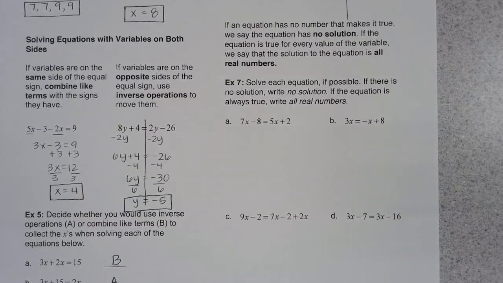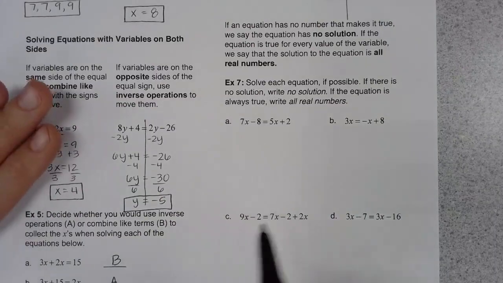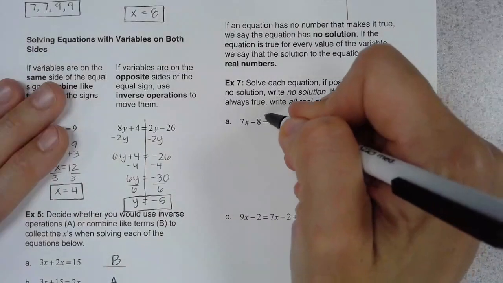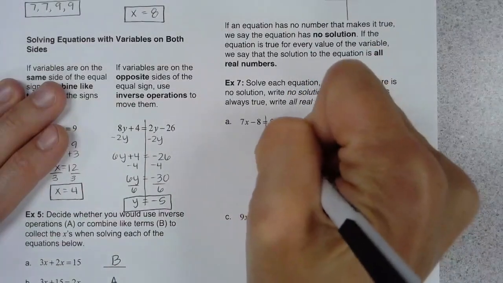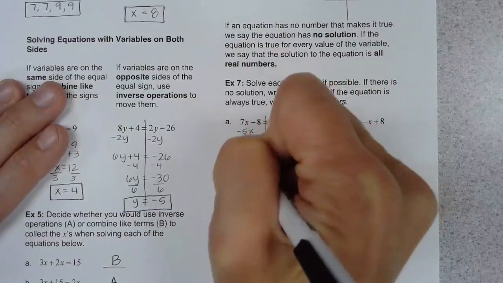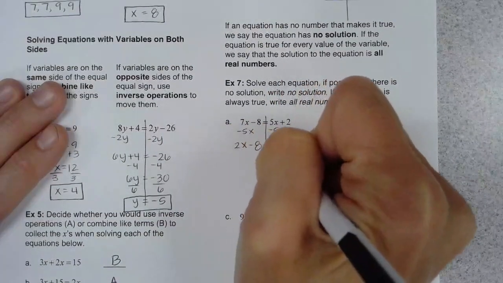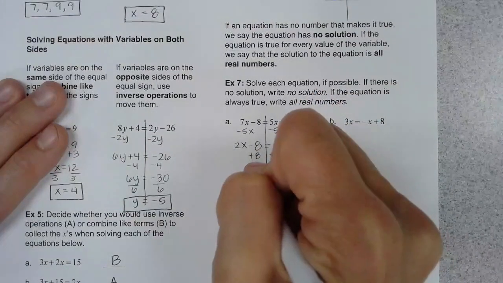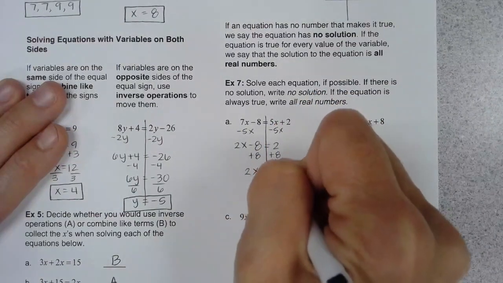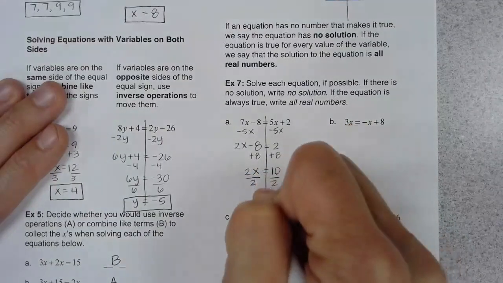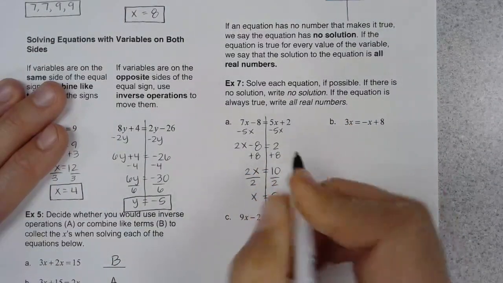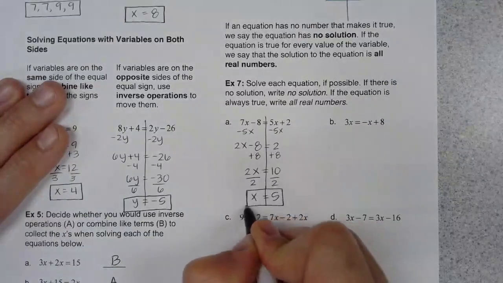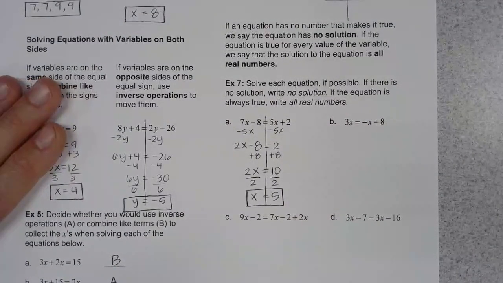Sometimes when an equation has variables on both sides, it's possible that it could result in the equation not having a solution. And so that will happen in some, but not all of these problems. 2x minus 8 equals 2. And then once the variables are collected, we'll go through and we'll finish solving for x. So on this one, we'll get x equals 5. So this problem has one solution. X equals 5 is the one solution that makes it correct.